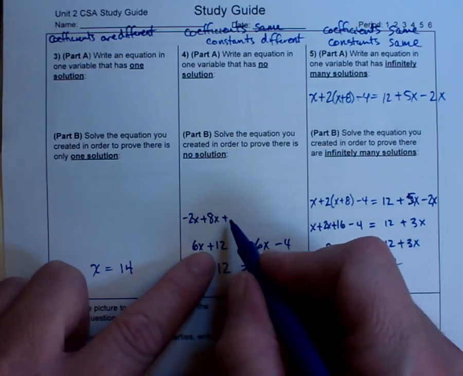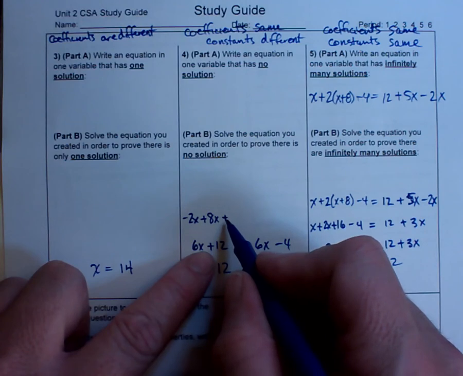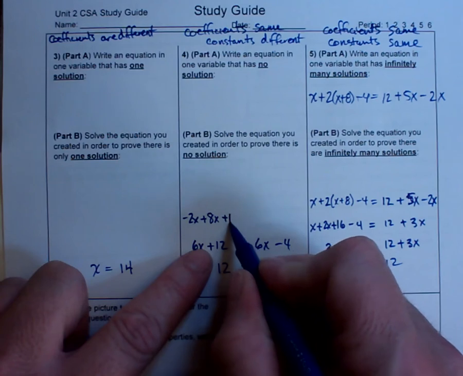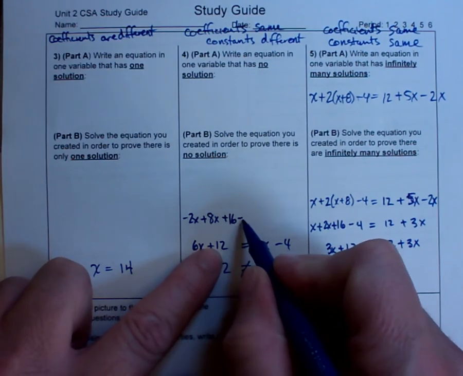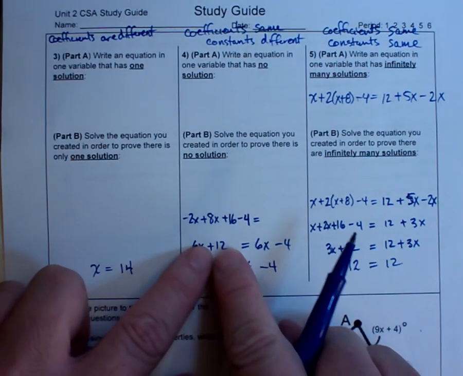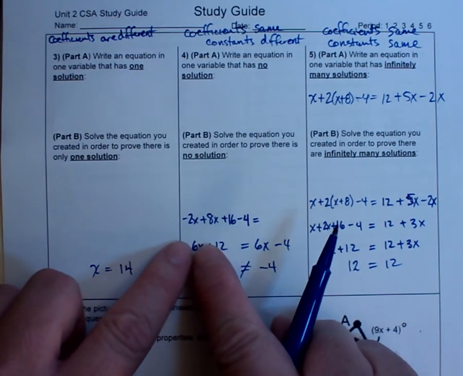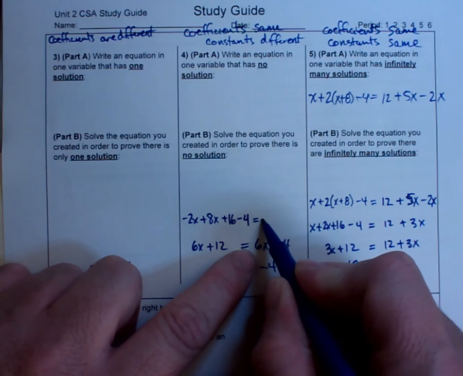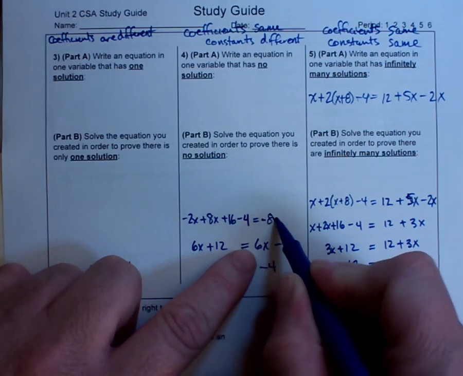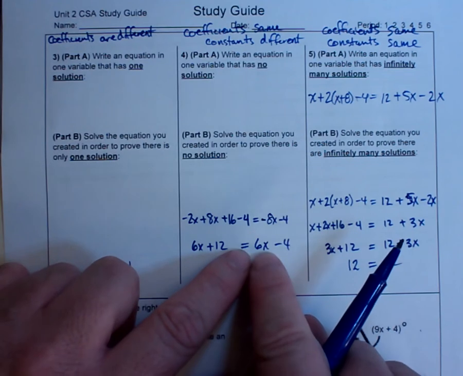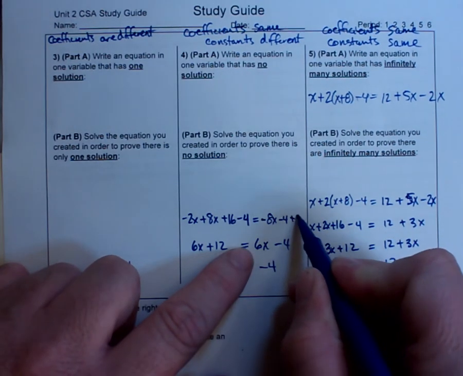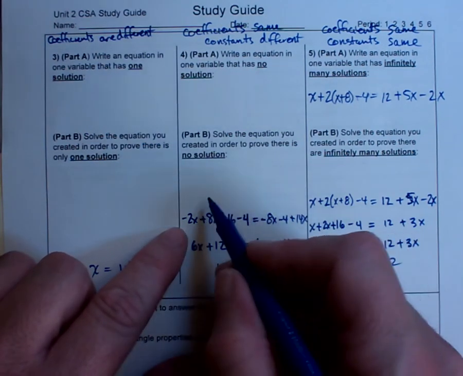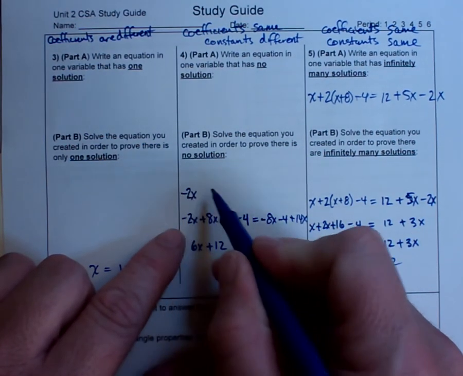Well, let's make it even more fun. Well, let's keep it simple. Plus 16, but then I'd have to subtract 4. That keeps it balanced, because if you track back, here I could do negative 8x minus 4, but I need to get back to 6x, so I would add 14x. And if I track back even more, having more fun here, let's leave the negative 2x here.